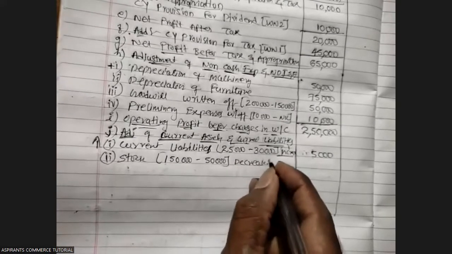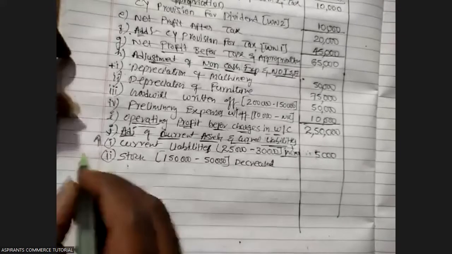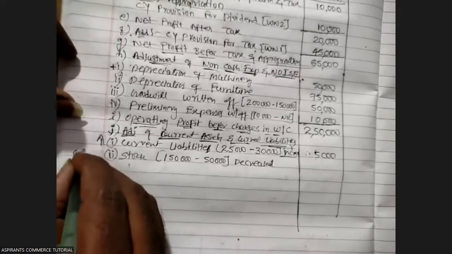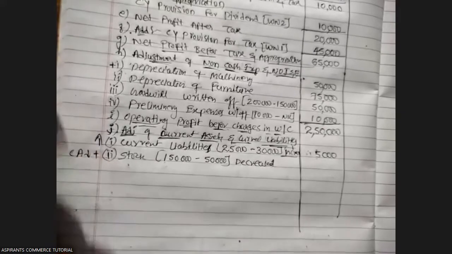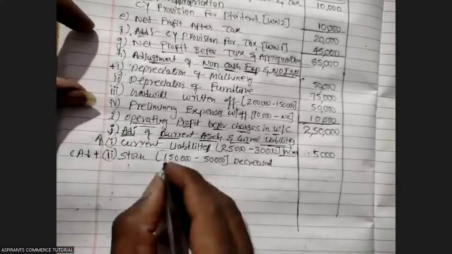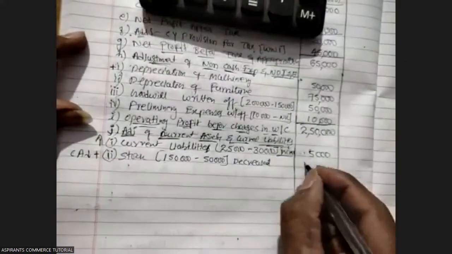When a current asset decreases, cash increases. Current asset decreases, cash becomes plus. So here, however it comes out to you, do it that way. Now if I do 1,50,000 minus 50,000, I get plus 1 lakh. So I'll write directly 1 lakh plus.